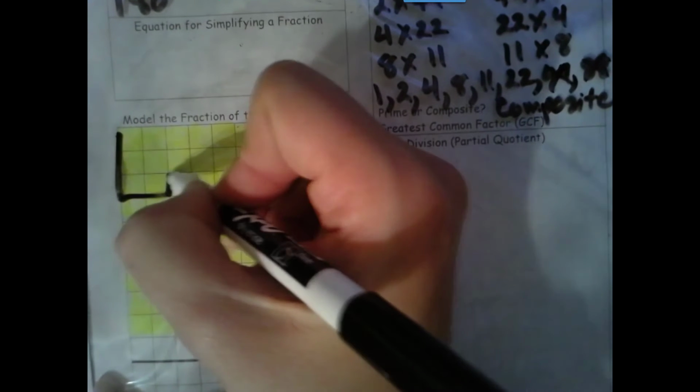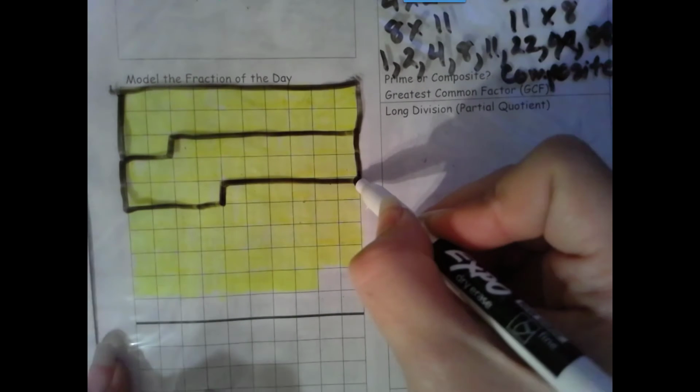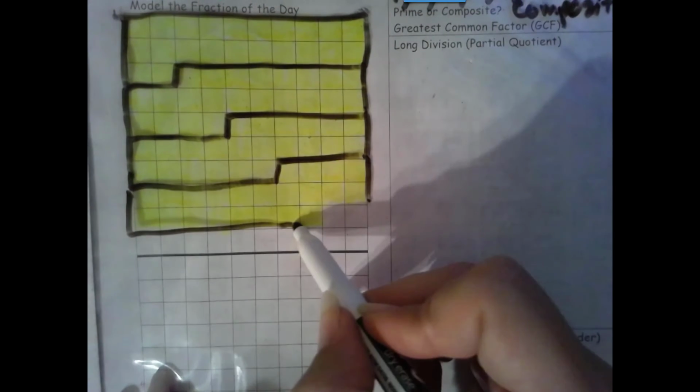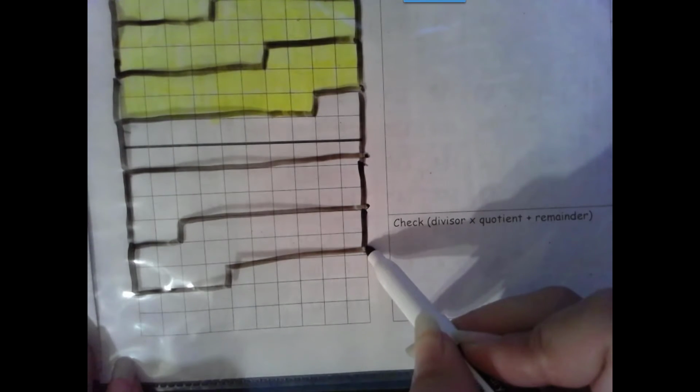Let's try 22. 20 plus 2. 18 plus 4. 16 plus 6. 14 plus 8. 2 plus 20. 20 plus 2. 18 plus 4. 16 plus 6.